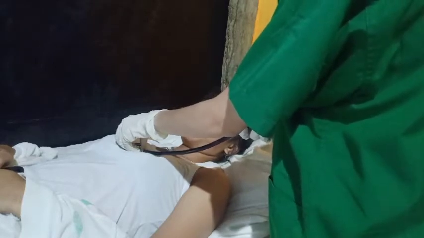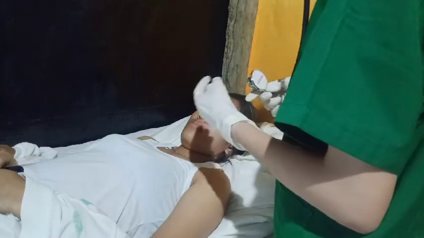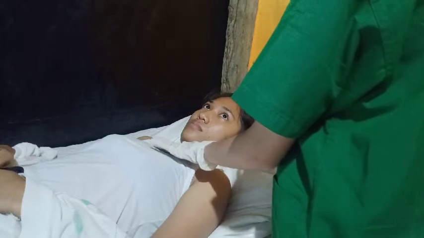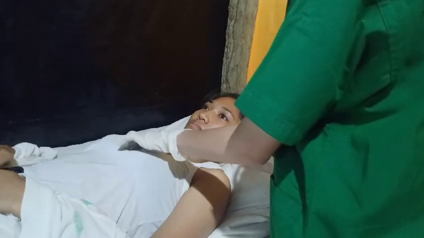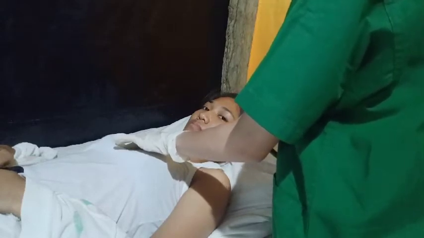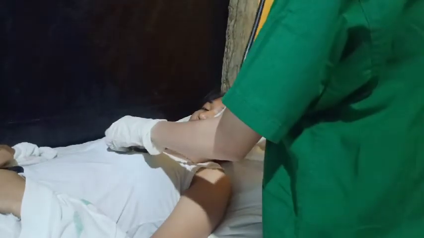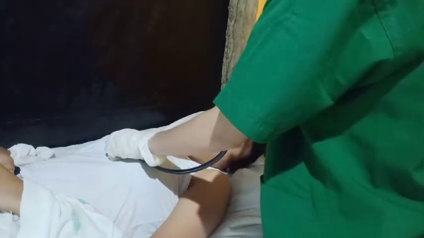After we auscultate Erb's point, we're now going to auscultate the mitral or apical area, which is located at the fifth intercostal space, mid-clavicular line. Again, we're going to palpate 1, 2, 3, 4 to the mid-clavicular line, at the apex of the heart. So here. Okay, ma'am, that's okay now.